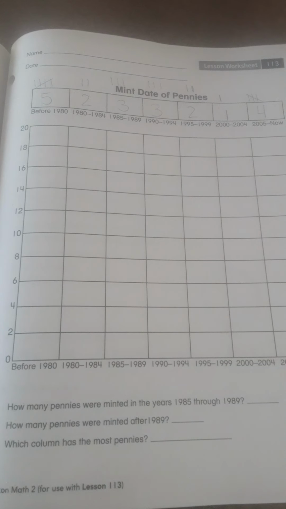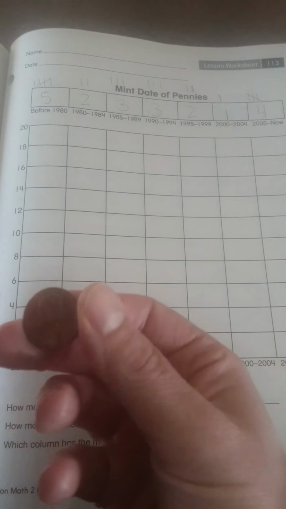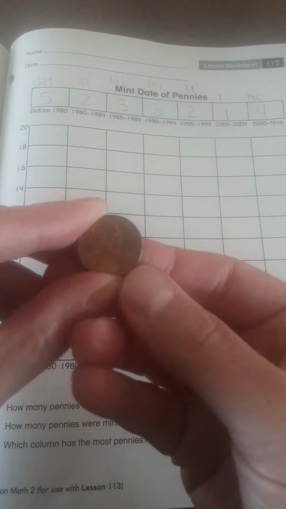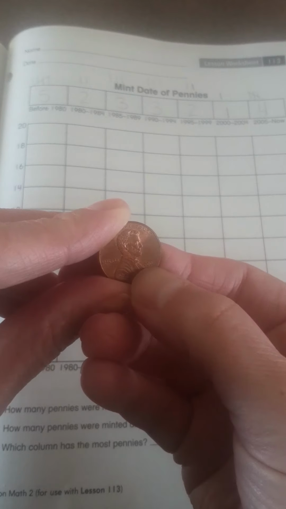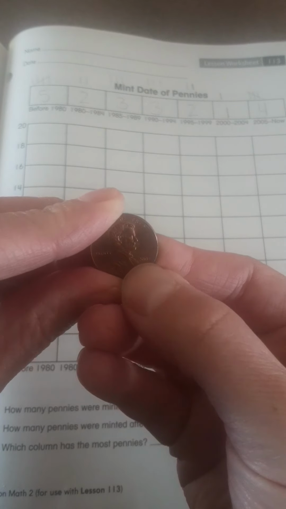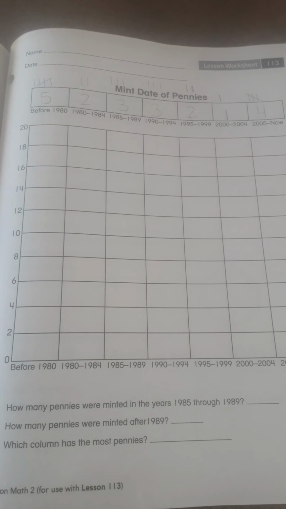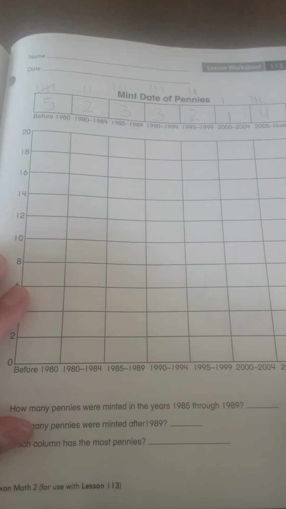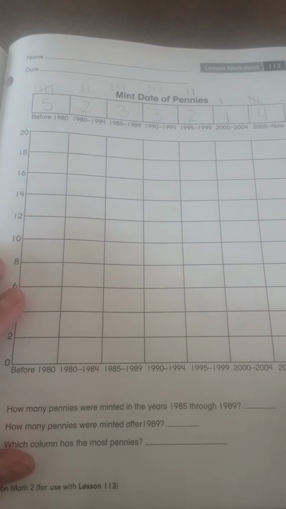Now, if we were in class, I'd have you all have a penny so you can look at it. But I don't know if you can see this. On this penny here, there is a date. And that date says 2002, I believe. 2002. And that's called the mint. It was minted in 2002. It's like its birthday. It was born in 2002.